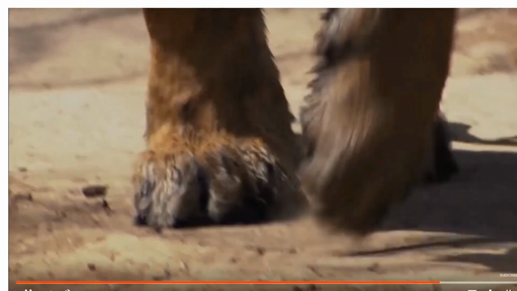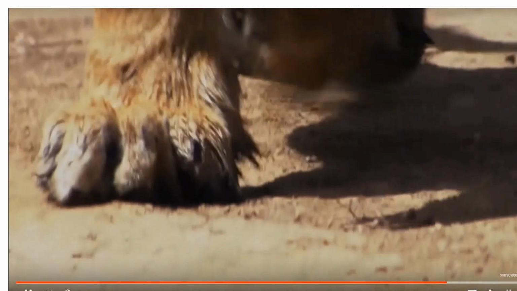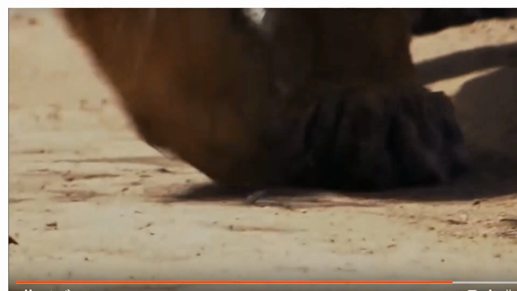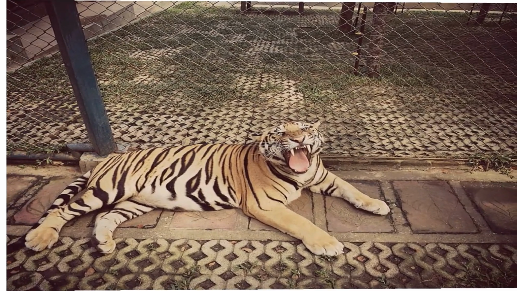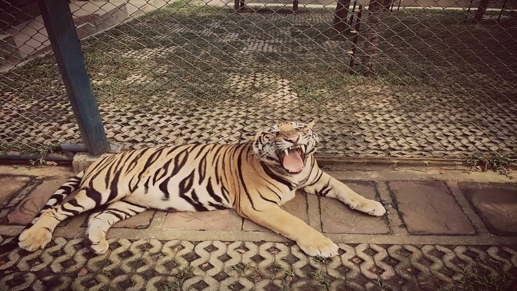The tiger has beautiful stripes on his skin and has velvet-like soft paws. But the tiger is not happy, लेकिन बहुत ही angry है ये, because it is confined in the cage.